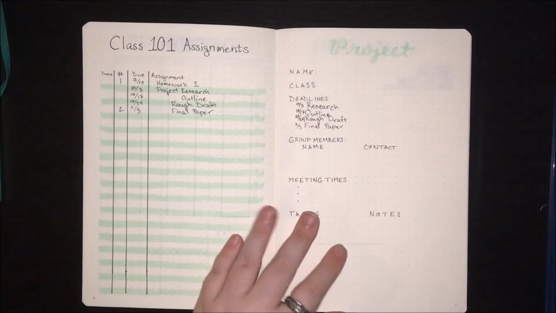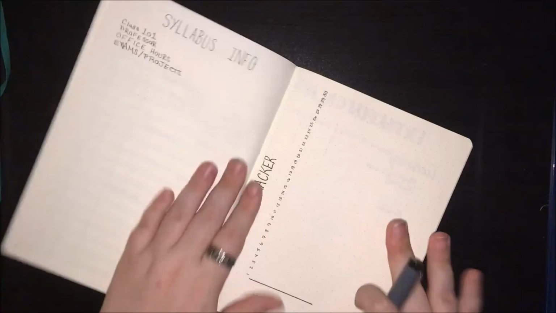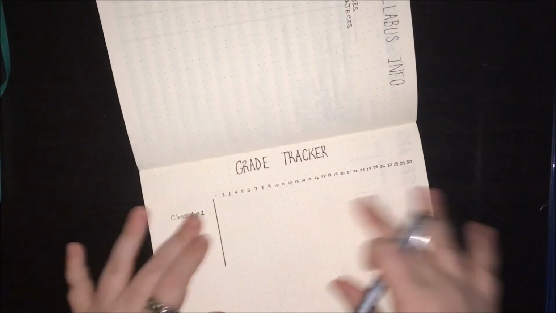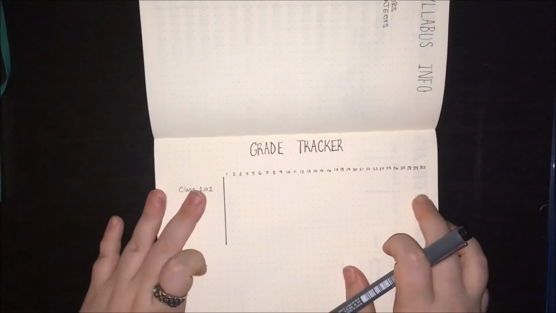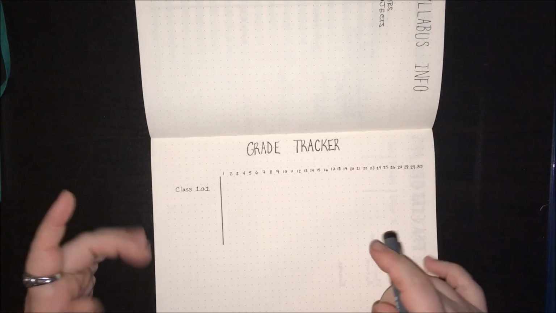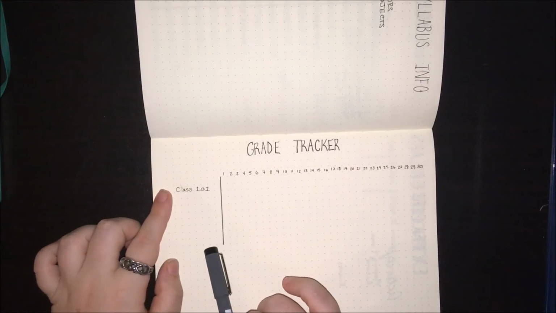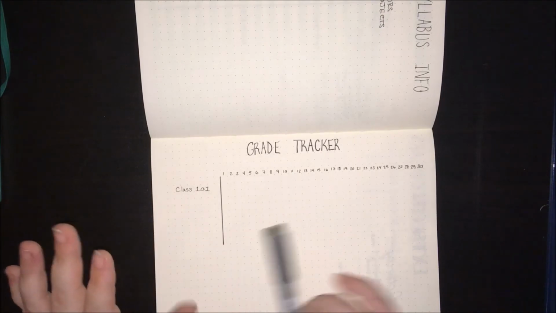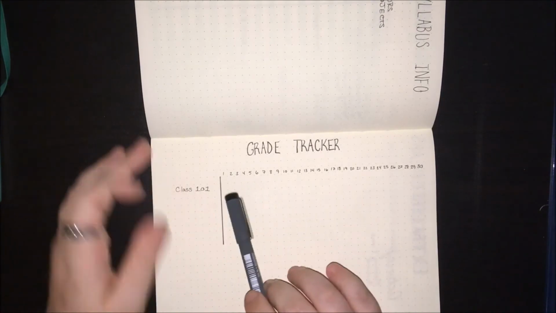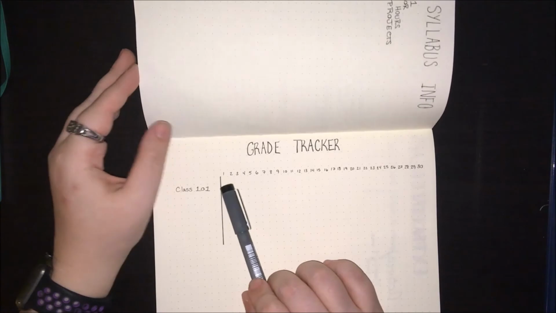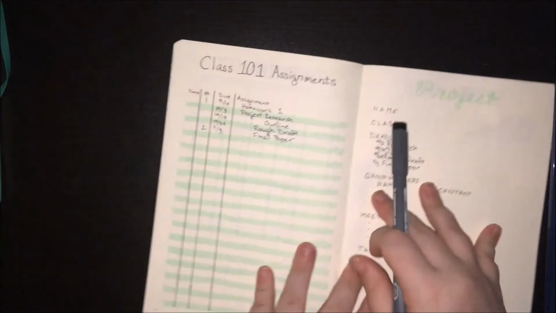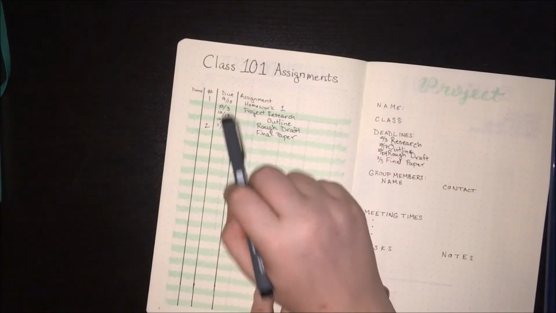Another option is to make a tracker that will just compile everything into one, so all of your classes. You can list out your classes along here. I only had the one class as the example. And then for each assignment, if you recall in the assignment tracker, I numbered the assignments.